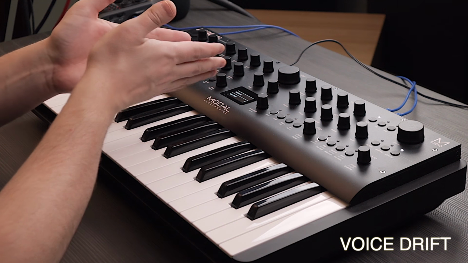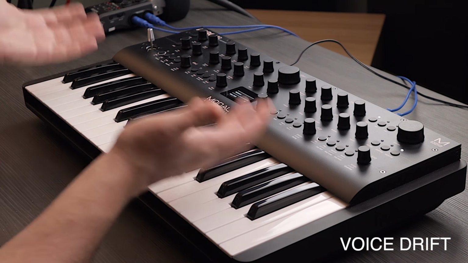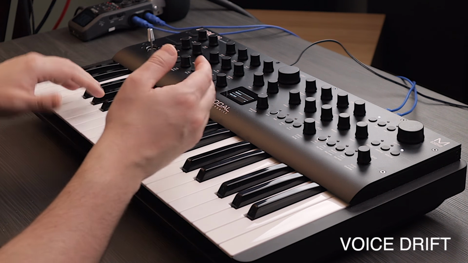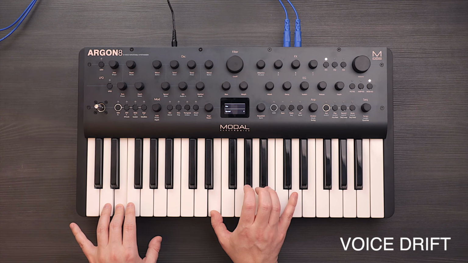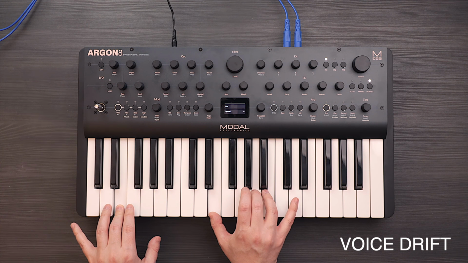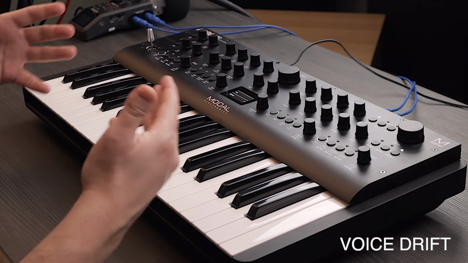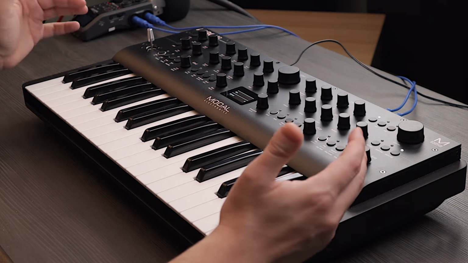Another cool thing is that we can add voice drift. This adds a random detuning to each oscillator. The effect is pretty subtle, but it does add character to the sound.